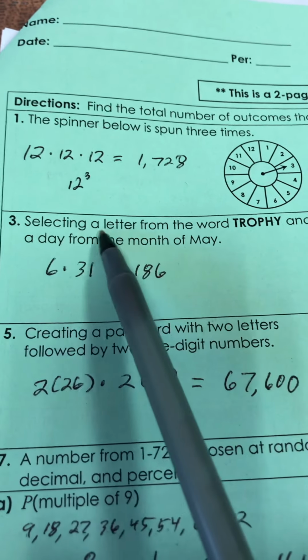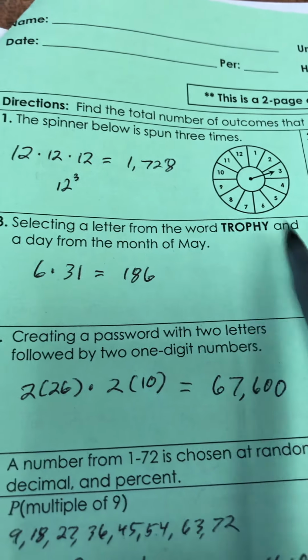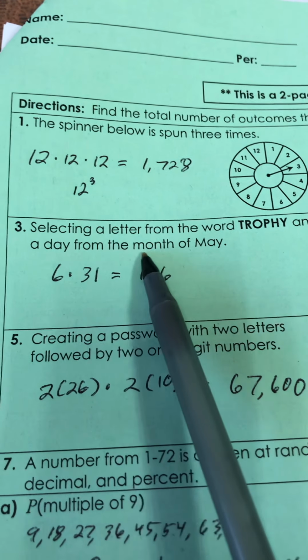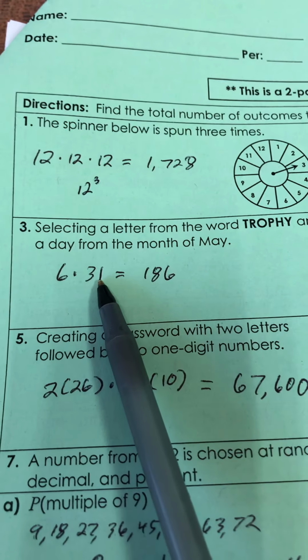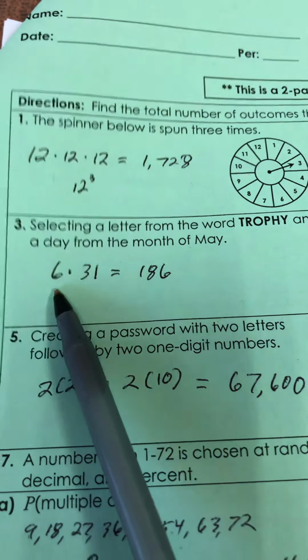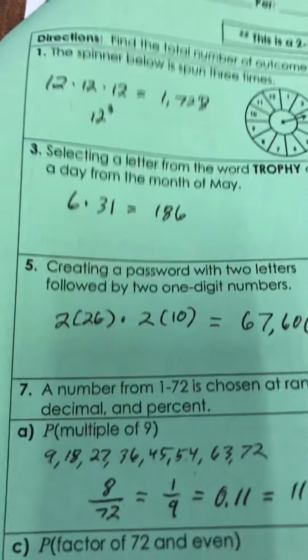Number 3, selecting a letter from the word trophy and a day from the month of May. May has 31 days. Trophy has 6 letters. Multiply them together, got 186.